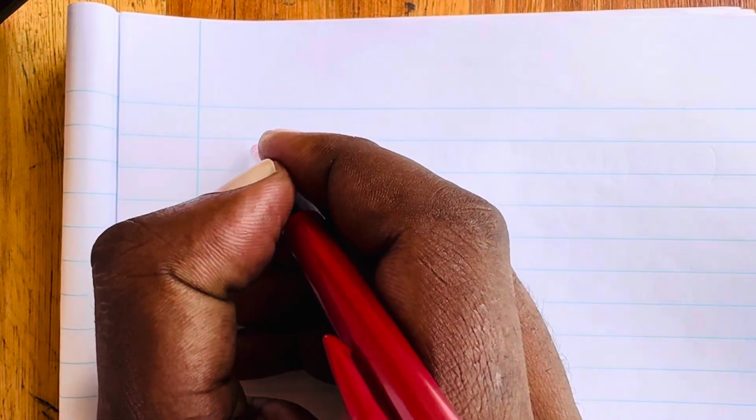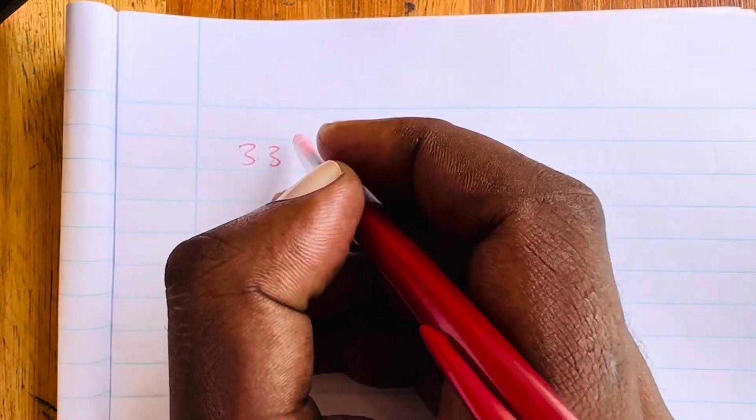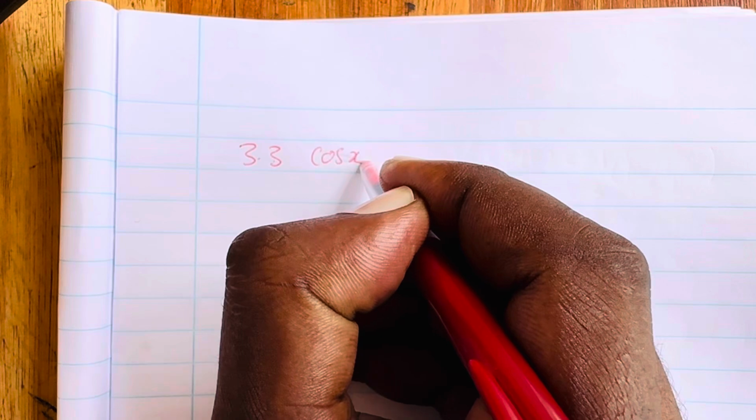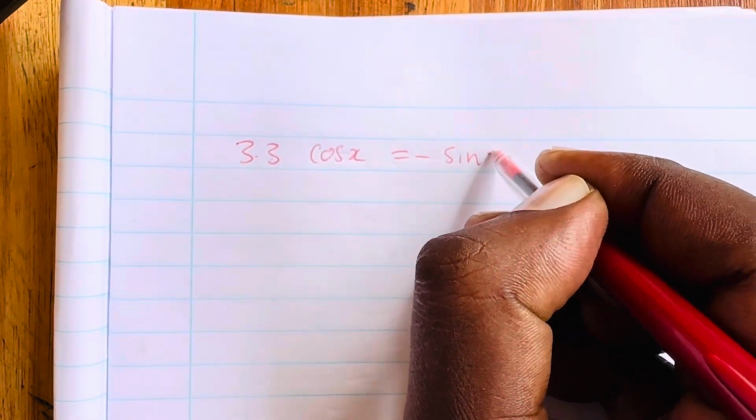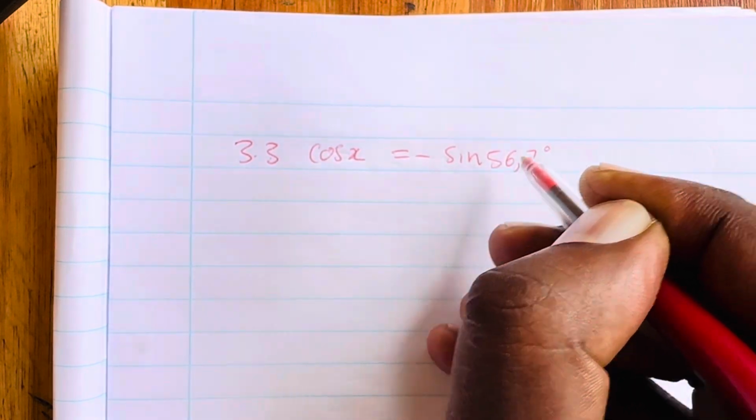We're given 3.3: cos of x is equal to negative sine of 56,7 degrees.